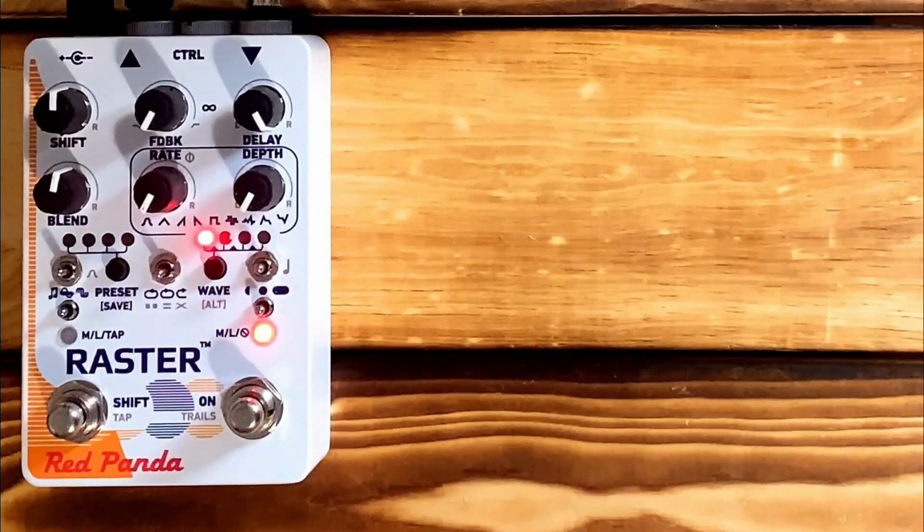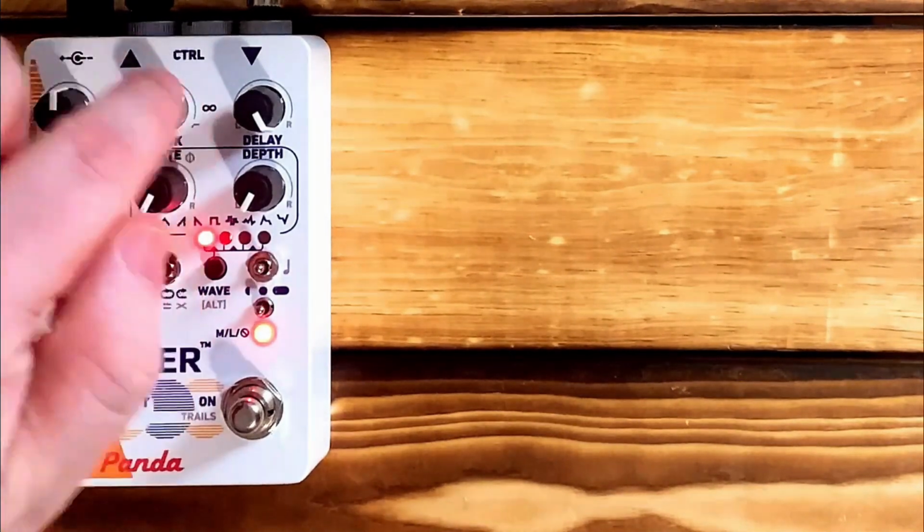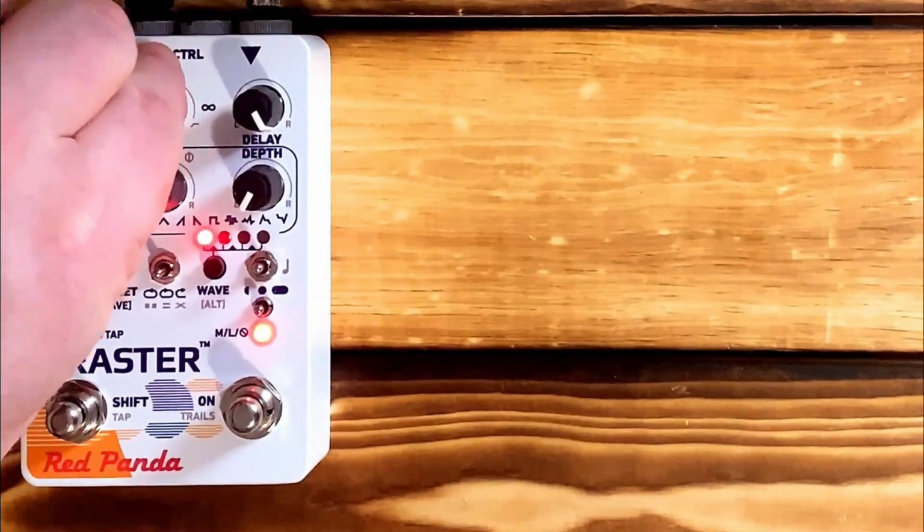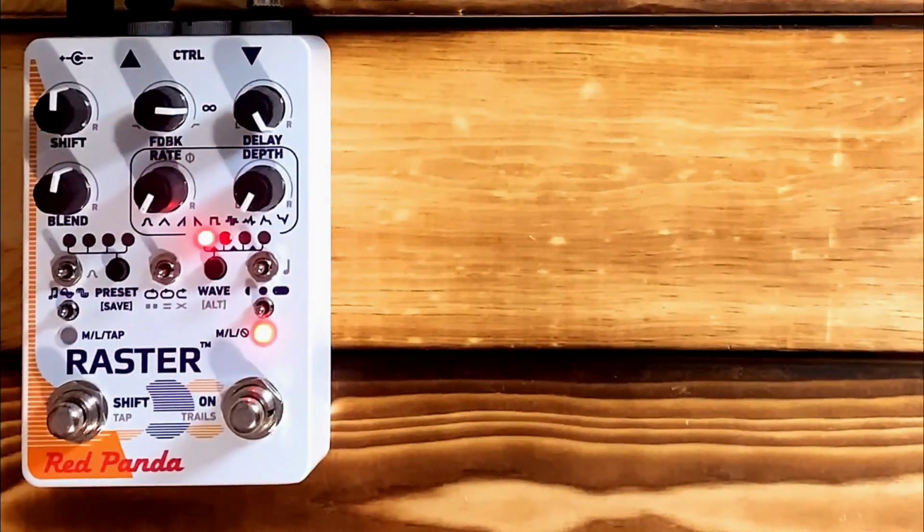Now the cool thing about the feedback knob, we have this little infinity symbol at about 3 o'clock here. And what that marks is the point at which what you play will continuously play, but it won't increase in volume. So it's like oscillation, but it doesn't get out of control. And you can do some really cool things with those settings. I'll go ahead and try this now.